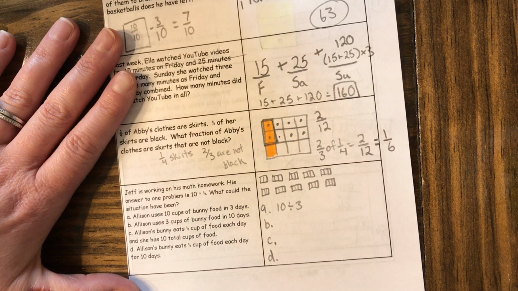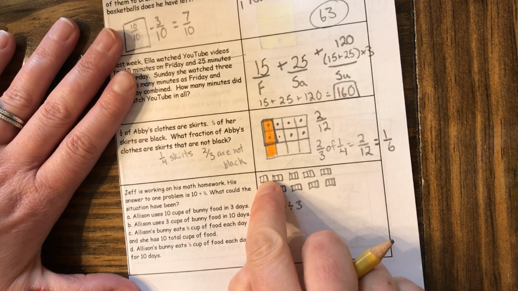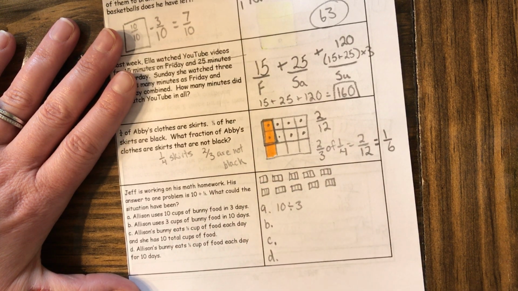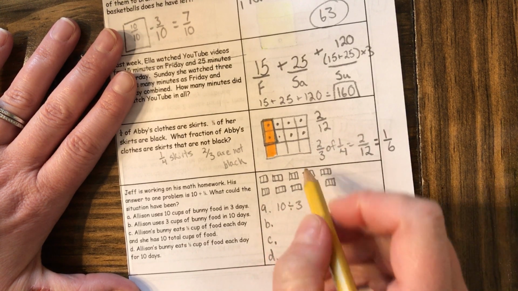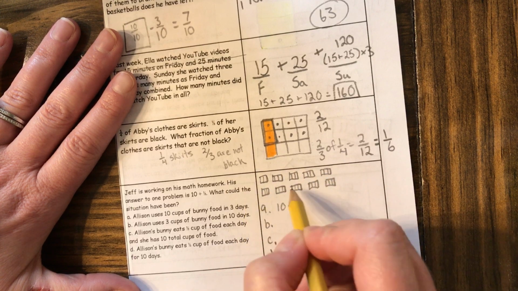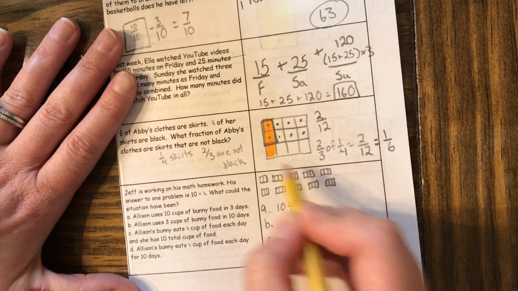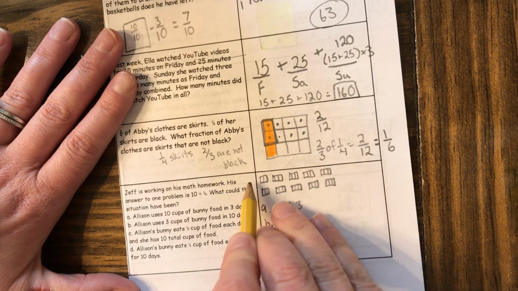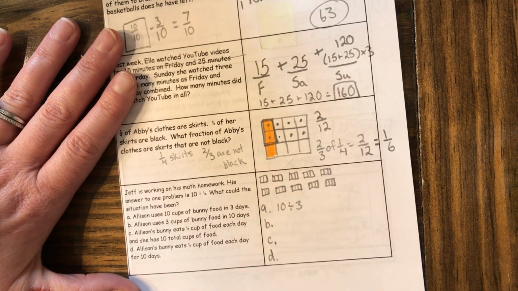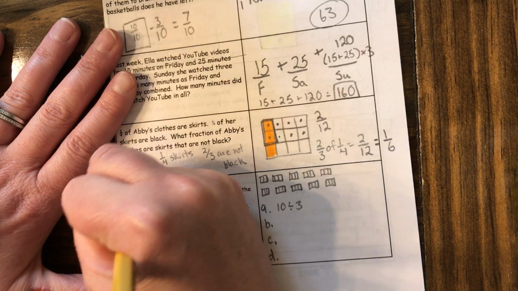That is not it. This is 10 divided into thirds, not 10 divided into 3. 10 divided into 3 sections would be like circling 3. Do you see what I'm saying? Making 3 large circles. This is not it.